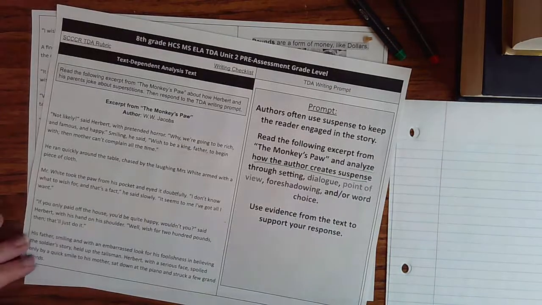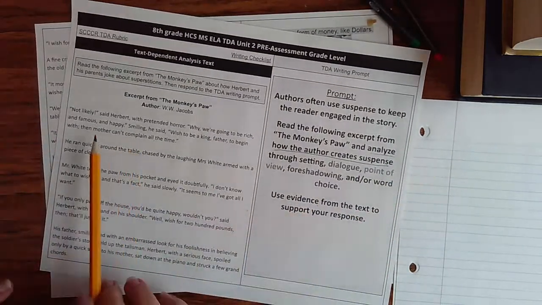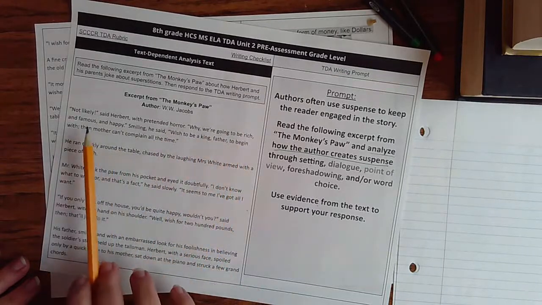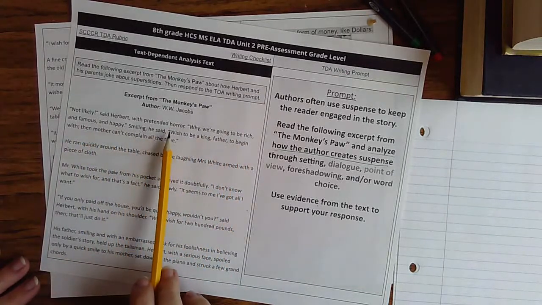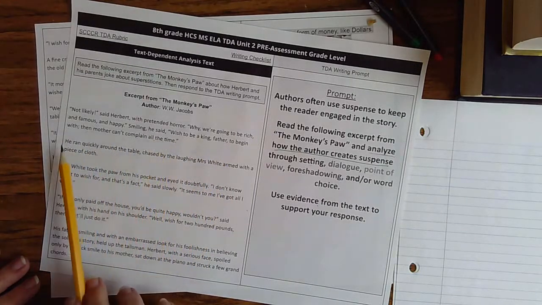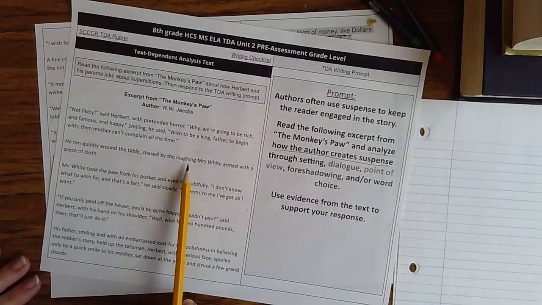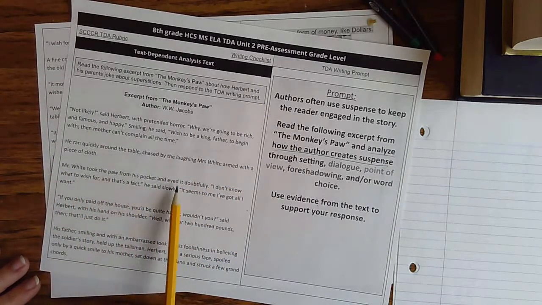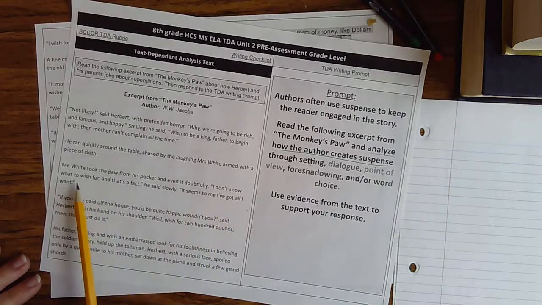So I'm going to read this aloud. You can follow along with me. "Not likely," said Herbert with pretended horror. "Why, we're going to be rich and famous and happy." Smiling, he said, "Wish to be king, father, to begin with. Then mother can't complain all the time." He ran quickly around the table, chased by the laughing Mrs. White, armed with a piece of cloth. Mr. White took the paw from his pocket and eyed it doubtfully. "I don't know what to wish for, and that's a fact," he said slowly. "It seems to me I've got all I want." "If you'd only paid off the house, you'd be quite happy, wouldn't you?" said Herbert, with his hand on his shoulder.